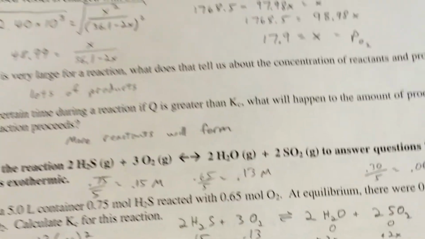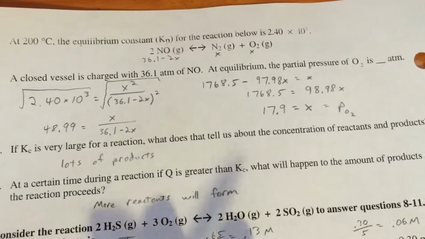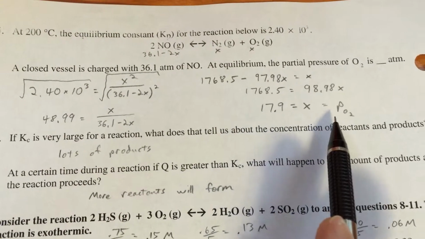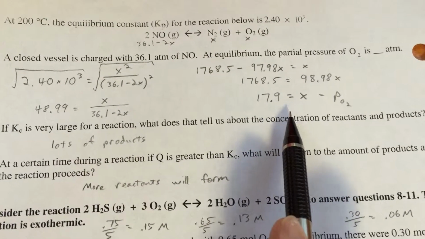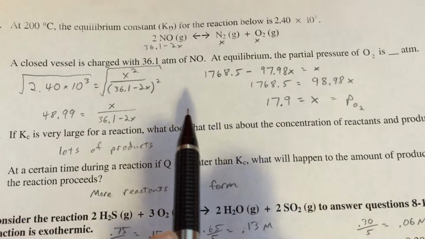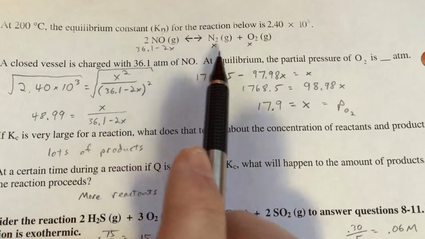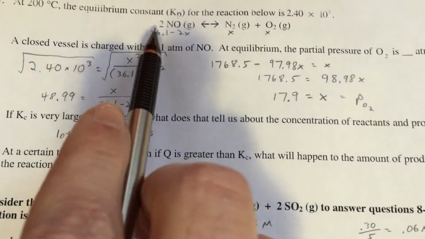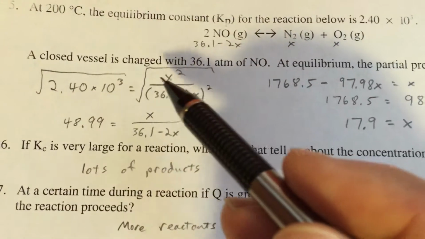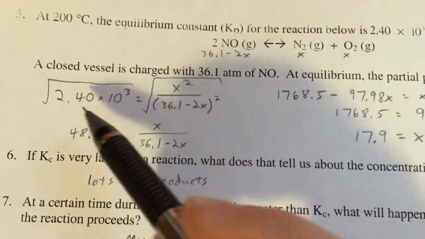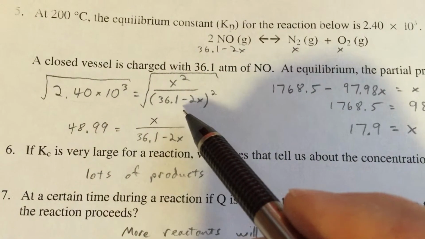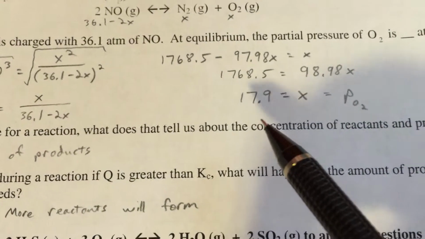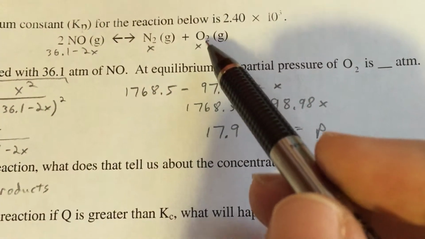All right. Now the back page, we've got pressure of O2 is 17.9, and there's the setup for it. 36.1 minus 2x, x and x. So you're going to have x squared over this squared as well. So here's what I've got. Take the square root of both sides. There's the equilibrium constant that's given in the question. Take the square root of both sides, just solve for x, and we see x equals 17.9, and x is the pressure of the O2.